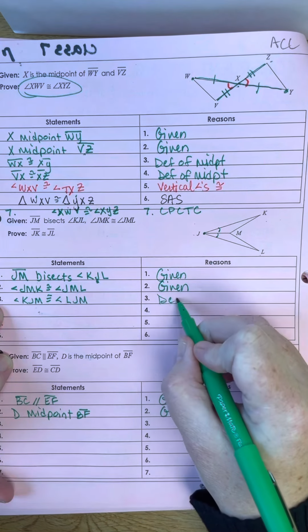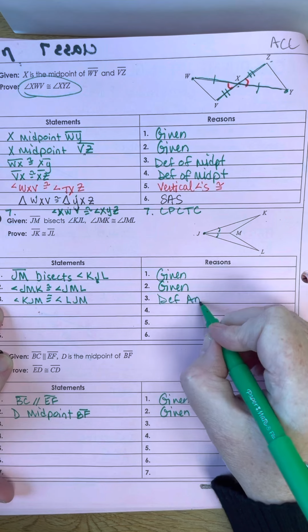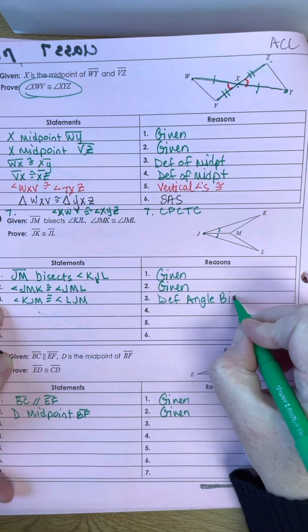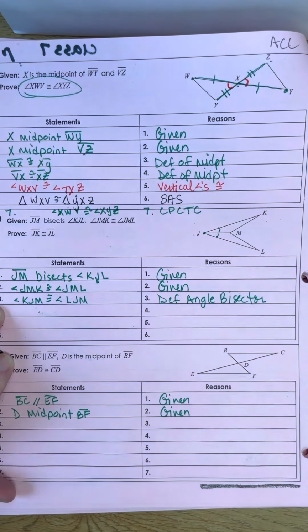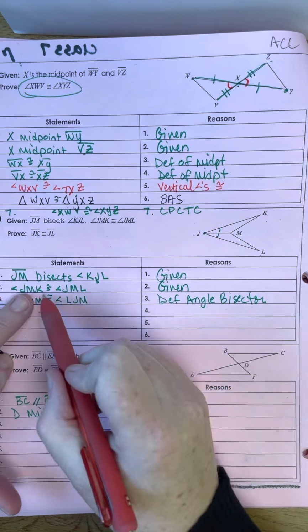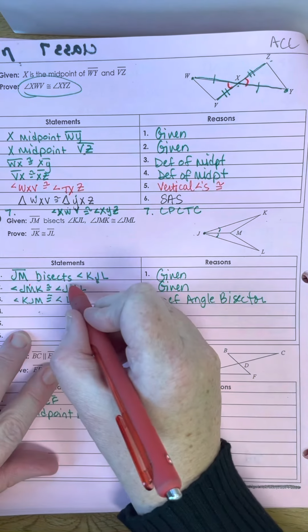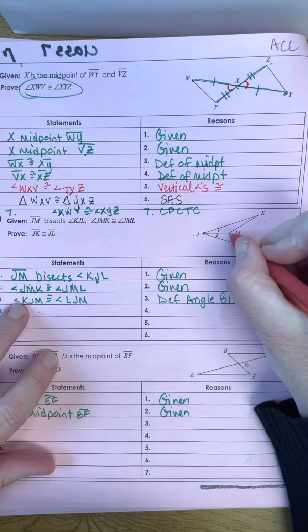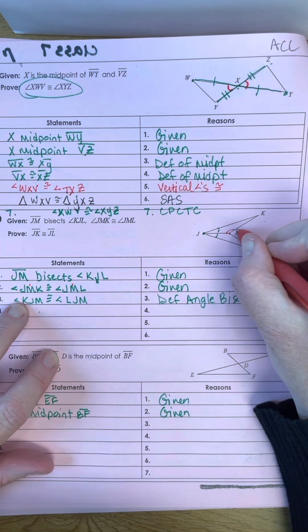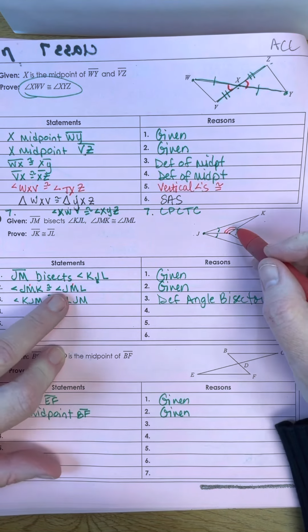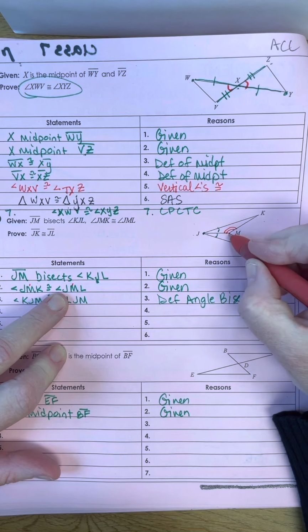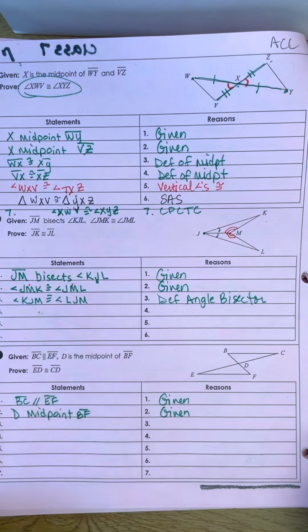Bisecting, so it's definition of a bisector, but what kind? Definition of angle bisector. Now I'm going to mark my picture with the other angles equal. They look like they're at M. So it's JMK, so I'll do the double rainbow. And JML, I'll do the double rainbow.